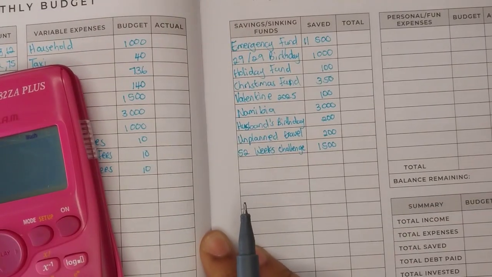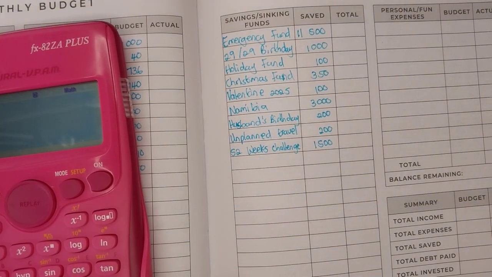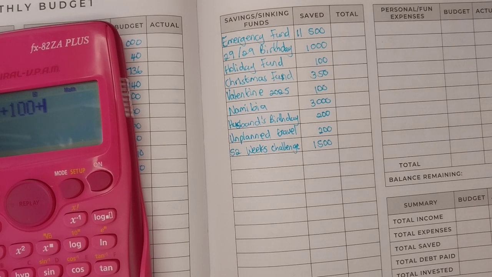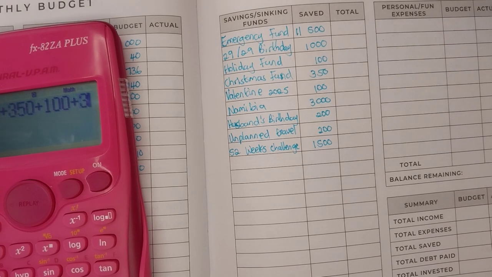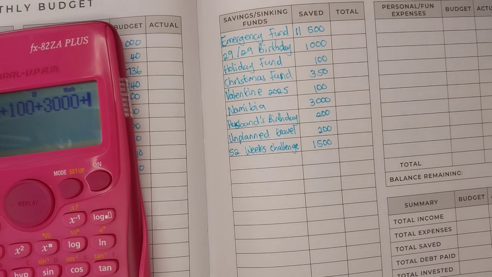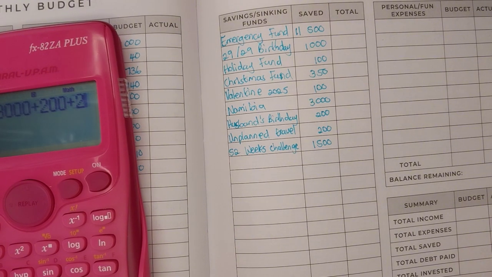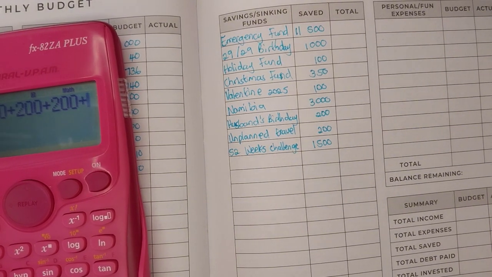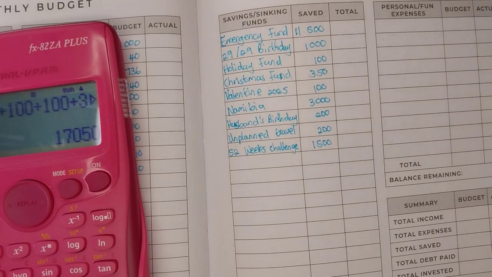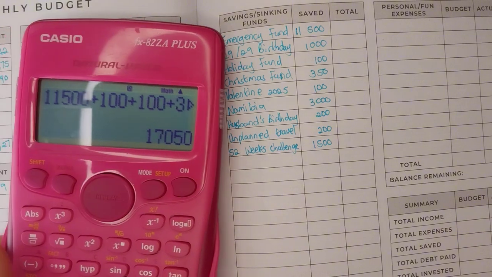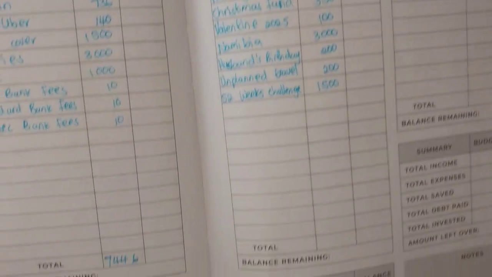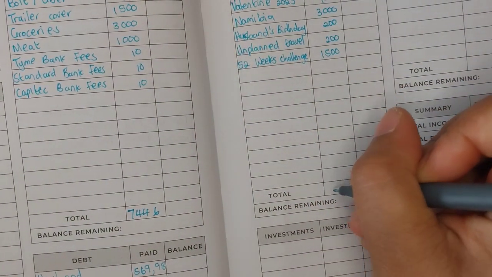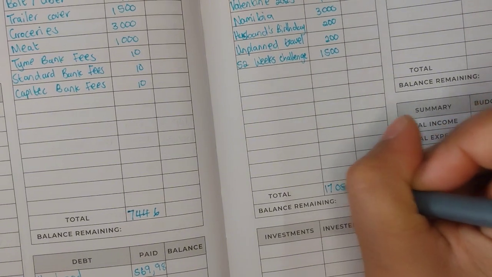So this month, I basically plan on saving the following: 11,500, 1,000 Rand, 100 Rand, 350, 100 Rand, 3,000, 200, 200, lastly 1,500. So I plan on saving 17,050 rand. So total that I'm gonna save this month is 17,050 rand.